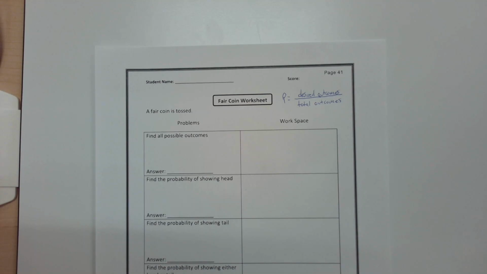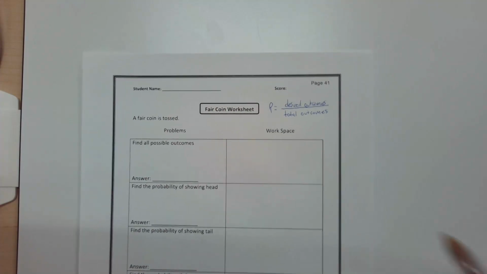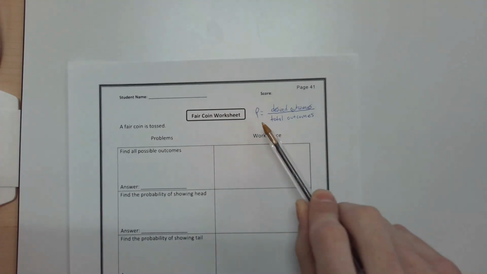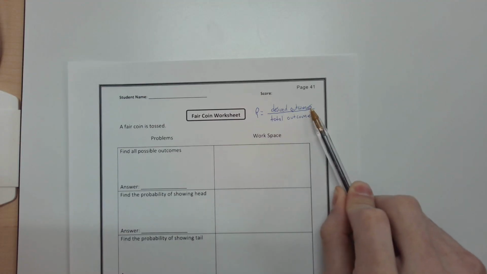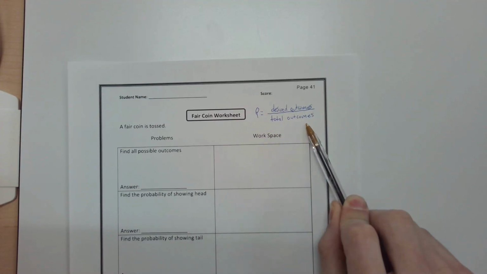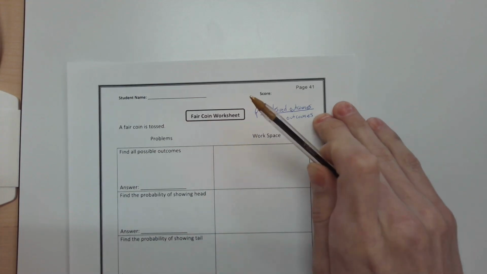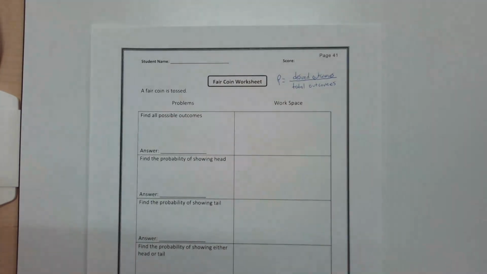All right, welcome to probability. We're going to be using a formula called P for probability equals desired outcomes over total outcomes. And I'll show you how to work this formula into this worksheet.